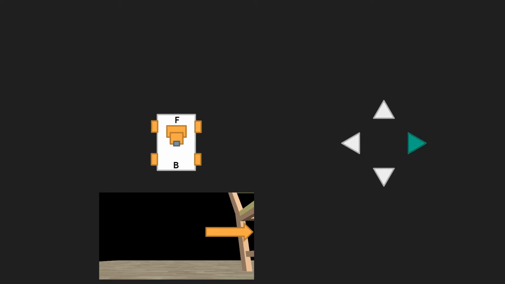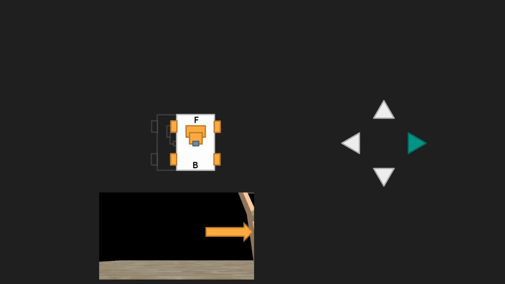Let's now look at the back camera view. We want to see what's on this side of the robot. Similar to before, we command the robot to move in that direction by clicking on the right arrow. But wait, the view is moving in the opposite direction.